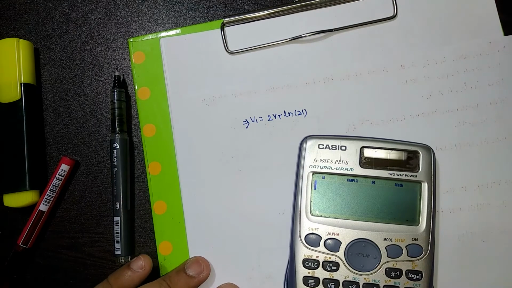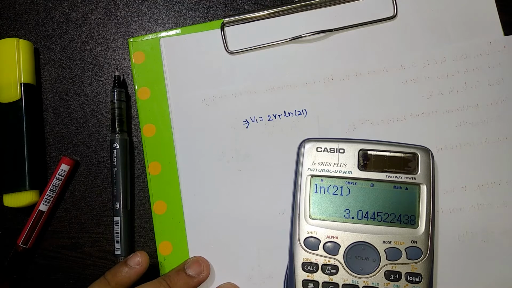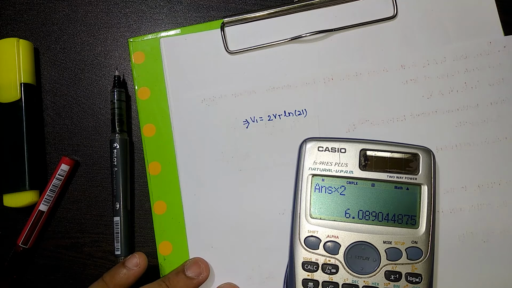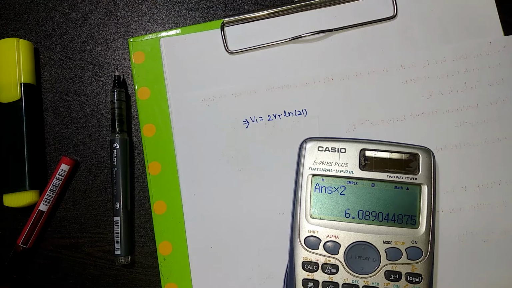What is ln 21? We can solve right here. It is 3.044, multiplied by 2, you will get 6.089. What is Vt? Vt is nearly 26 millivolt, or you can take 25 millivolt. Let's take 25 millivolt, that is 0.025 in volt, and multiply it.